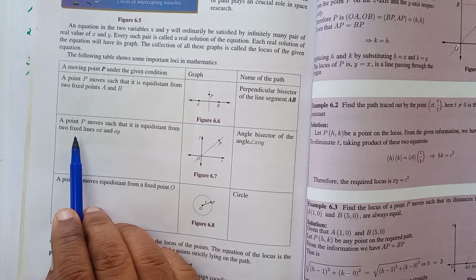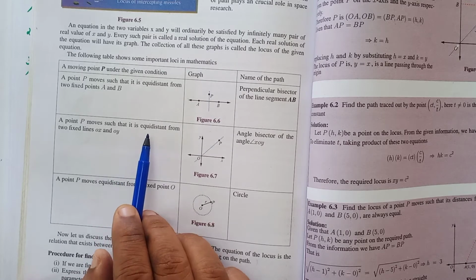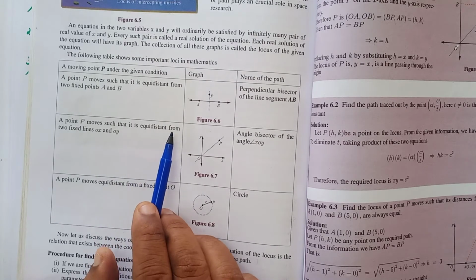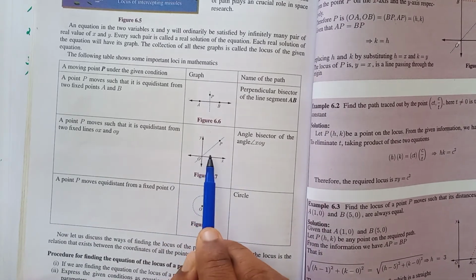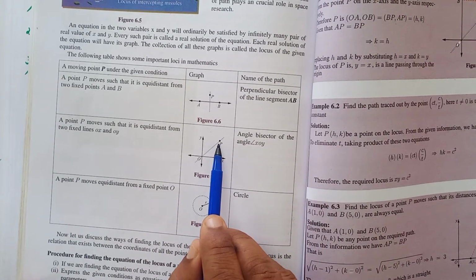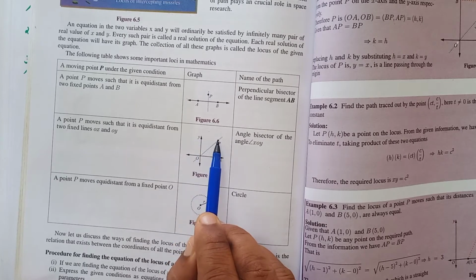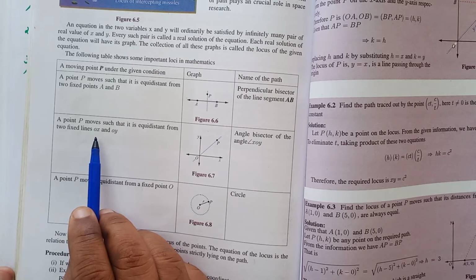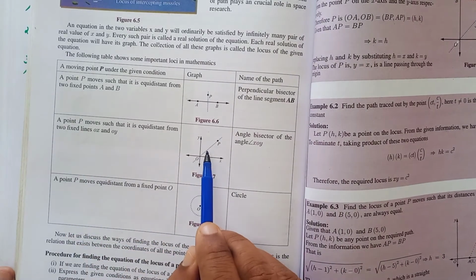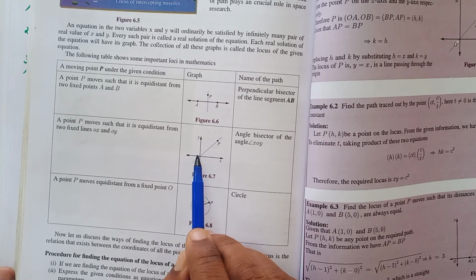This is a geometrical condition: a point P moves such that it is at equal distance from two fixed lines OX and OY. A point P here, if we draw a perpendicular to the x-axis, let it be PM, and if we draw a perpendicular line to the y-axis, PN, they are always equal according to the geometrical condition. Suppose a point P is here, PM and PN are always equal.